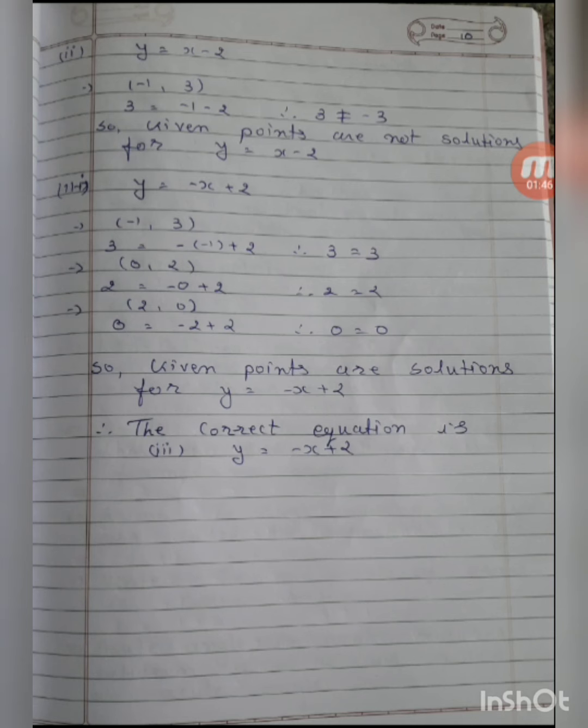Now third one, y is equal to minus x plus 2. First point (minus 1, 3). So 3 is equal to minus into minus 1 plus 2. So 3 is equal to 3. Here's second point (0, 2). So 2 is equal to minus 0 plus 2. So 2 is equal to 2. And third is (2, 0). So 0 is equal to minus 2 plus 2. So 0 is equal to 0. So given points are solutions for y is equal to minus x plus 2. So the correct equation is the third, y is equal to minus x plus 2.